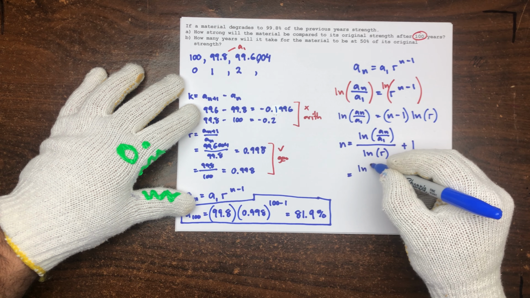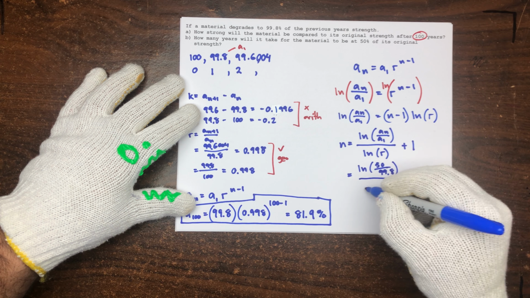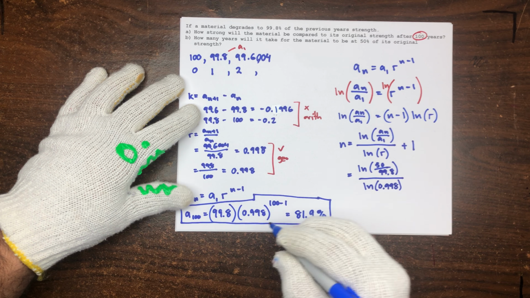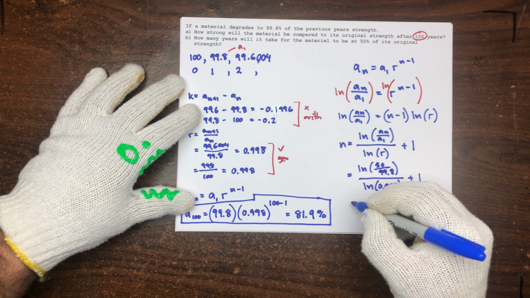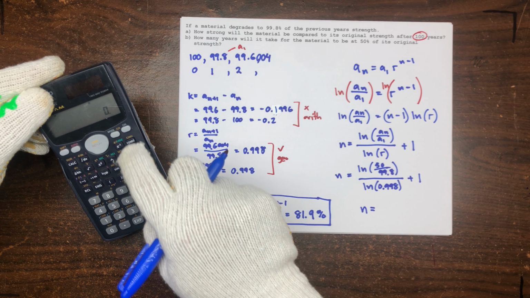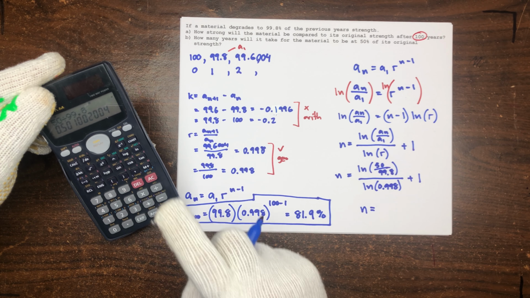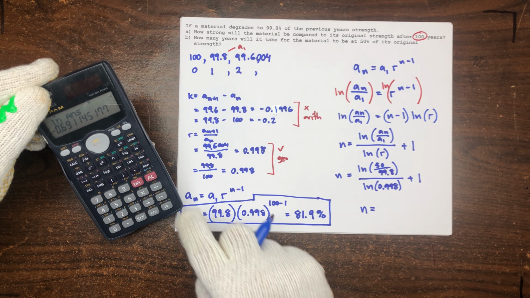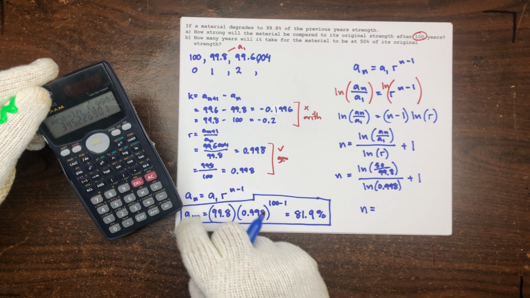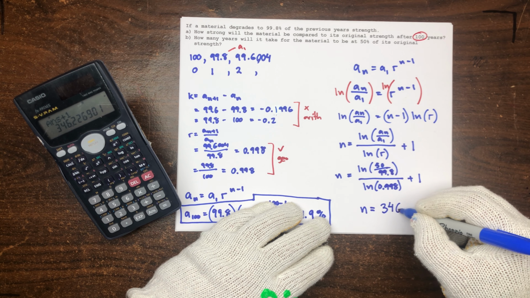Okay, so ln of 50 divided by 99.8, all over ln of 0.998, that's the ratio we determined initially, plus 1. That comes out to 346 years.